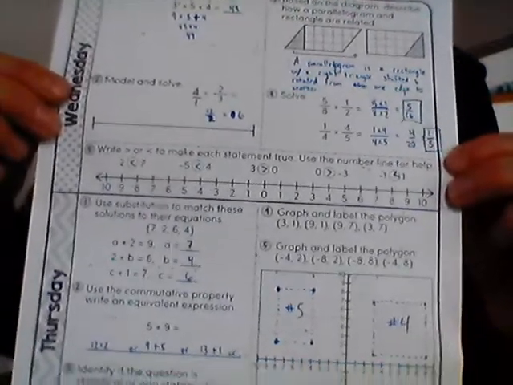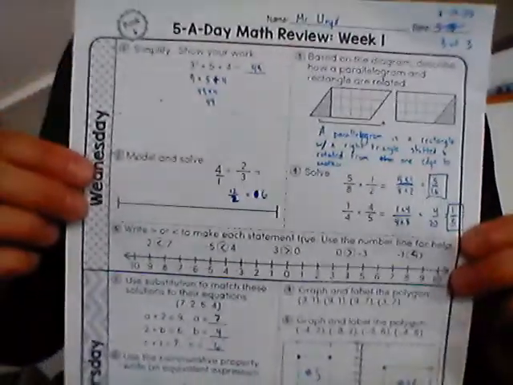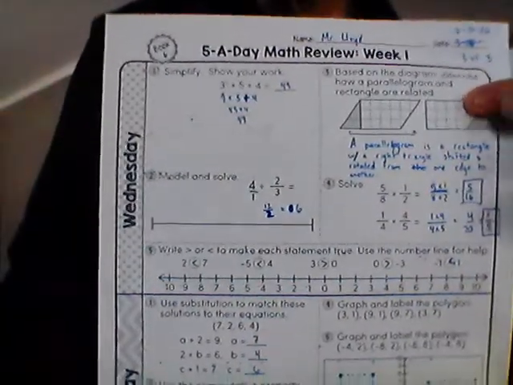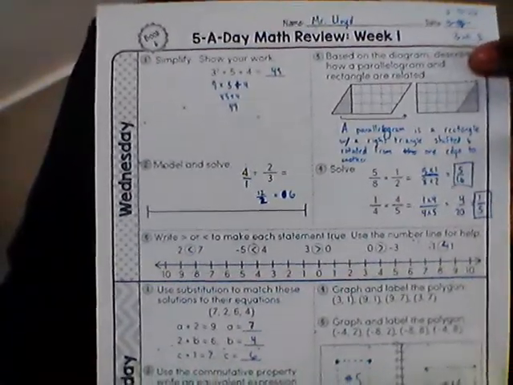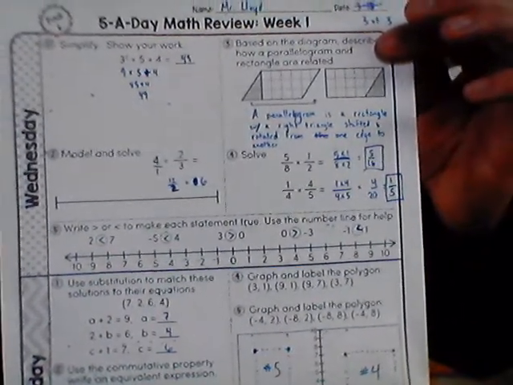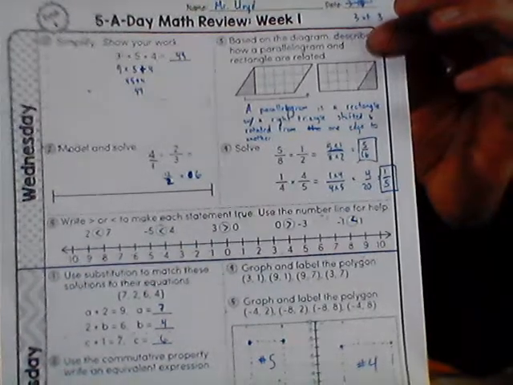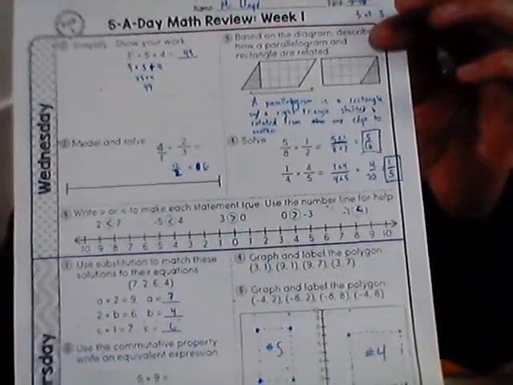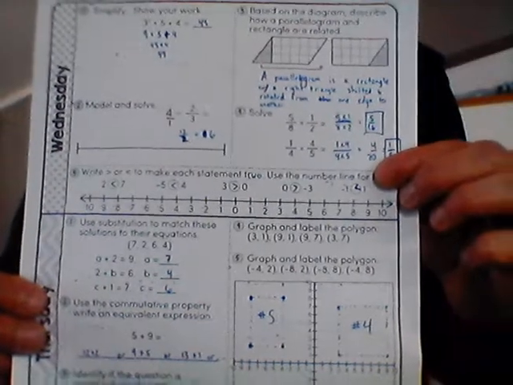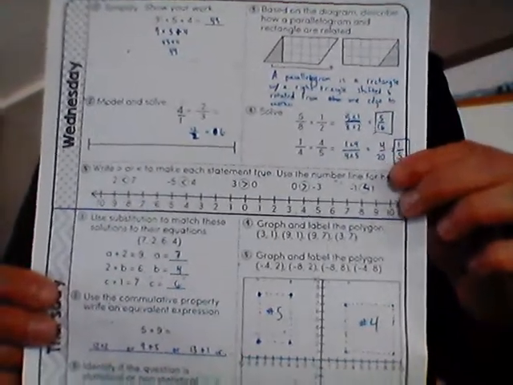The only other problems I skipped, that's the end of the page here, but I'm going to bring you back up to this side. The parallelogram and a rectangle, this is one of those explained problems that I'm not always the biggest fan of. It's just asking about how parallelograms and rectangles relate to one another. You can read my description there. And then your comparison problem right here in the middle. These are pretty straightforward. As 6th graders, I know you guys have a good handle on all this.